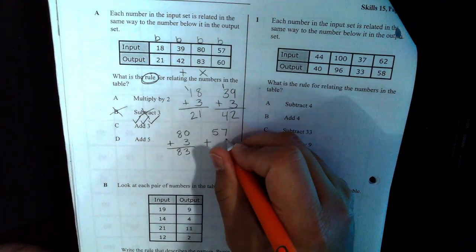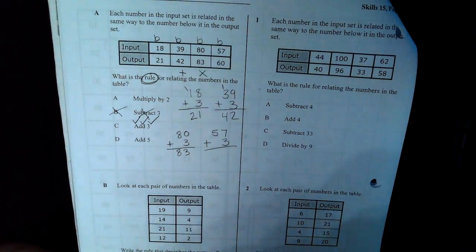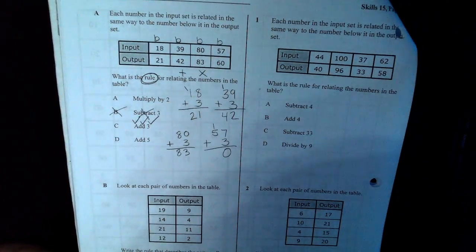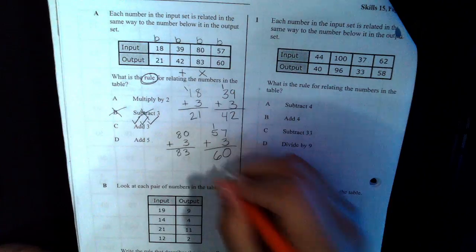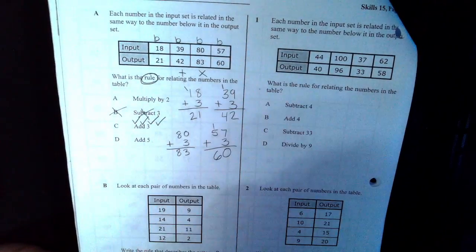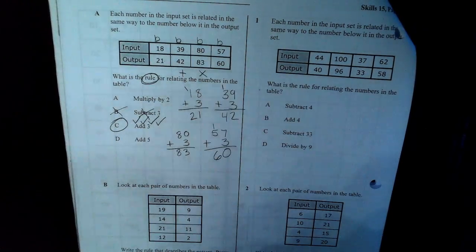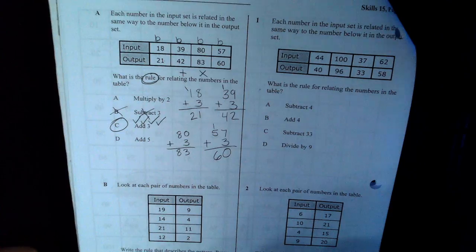57 plus 3. What is 7 plus 3? Alexa, what's 7 plus 3? 10. Okay, so a 0. Carry over a 1. What's 1 plus 5? 6. 60. That matches. I've got the right answer. So good job finding that, Nakai. My answer was C. And I know it's the rule because it works for everything, not just one.